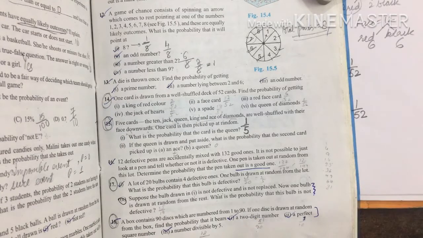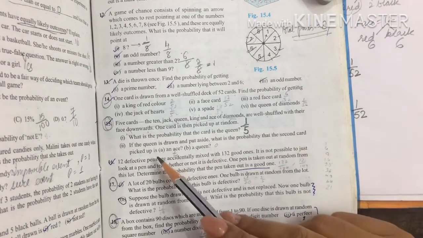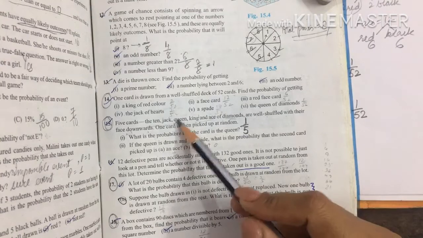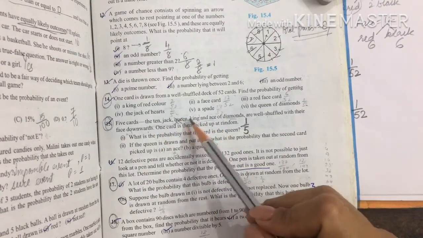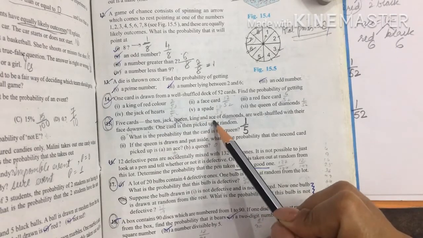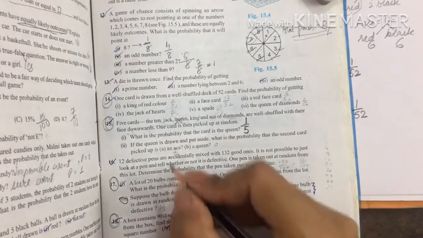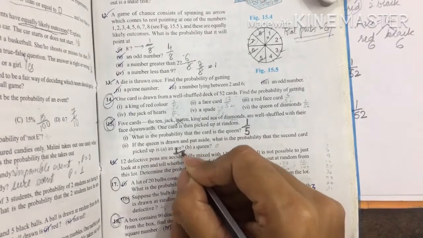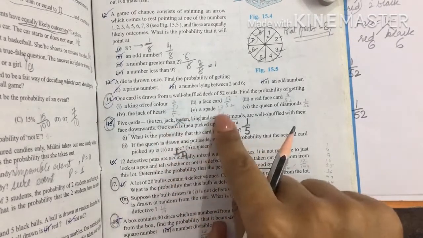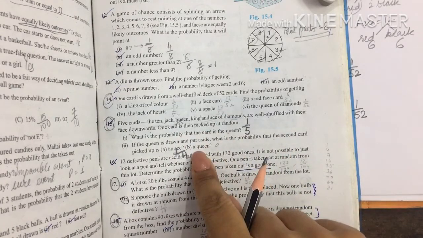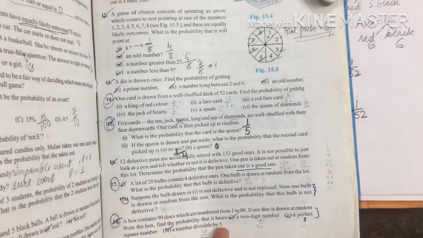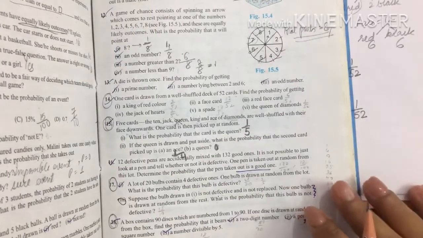Now out of those 4 cards, another card is picked up. What is the probability that it is an ace? If we delete the queen from the list, we have 4 cards. Out of those 4, how many aces do we have? We have just 1 ace. So the probability of getting an ace will be 1 by 4. And then from these 4 cards, what is the probability of getting a queen? Now there is no queen left, so the probability will be 0. If you want, you can write that down.